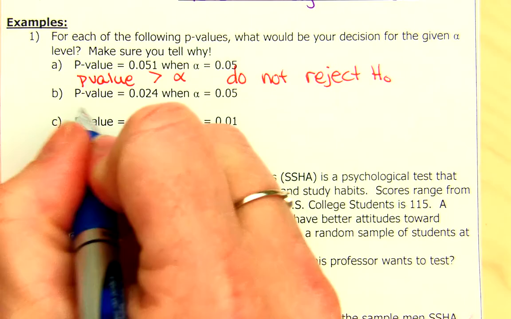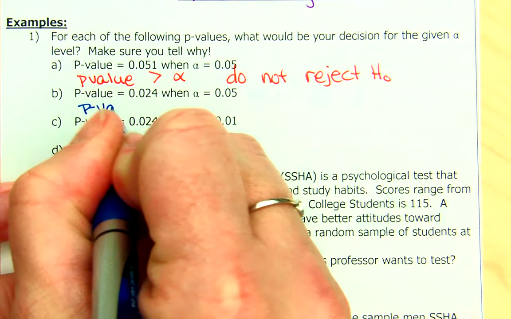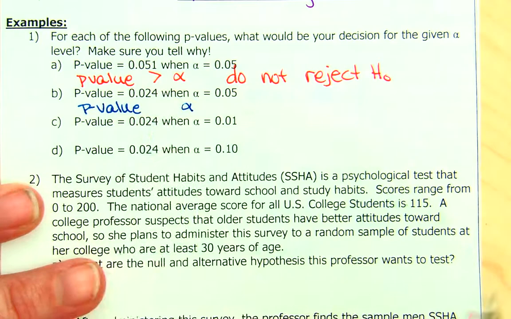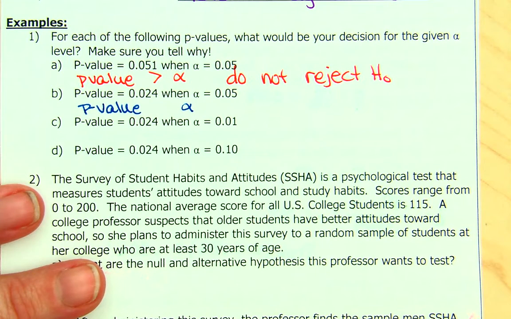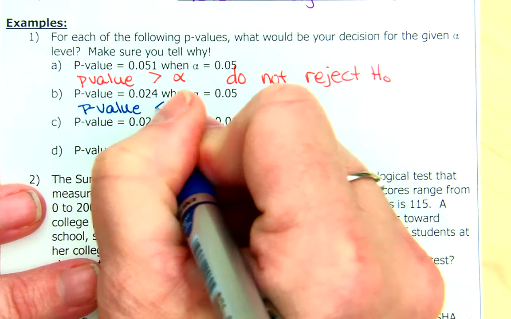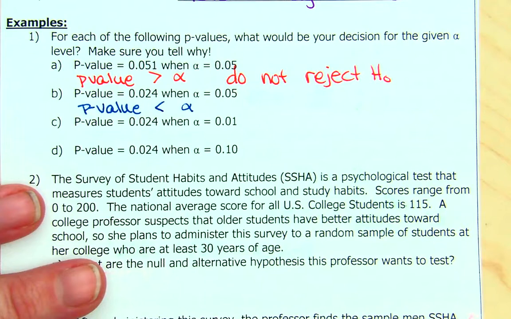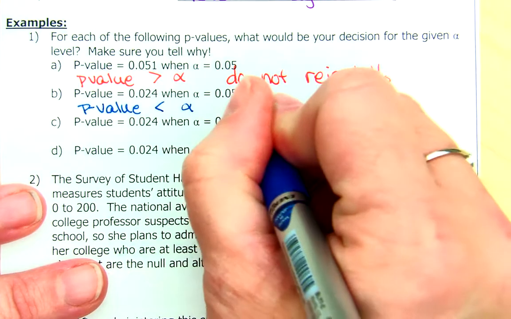Okay, part B. We have p-value and alpha. So our p-value is 0.024. Alpha is 0.05. So less than or greater than? Less than. So if it's less than, that's when we reject.